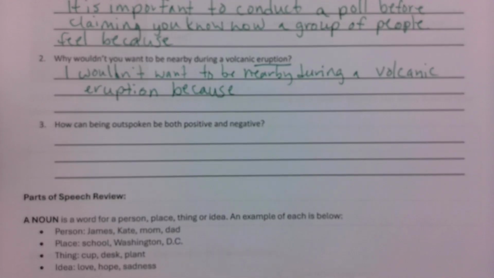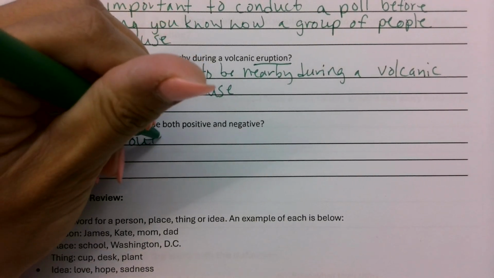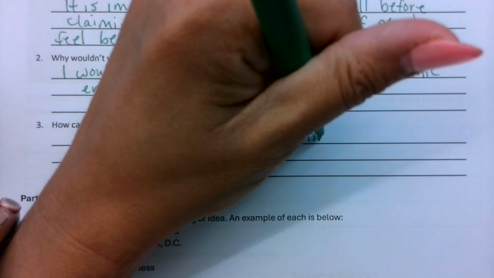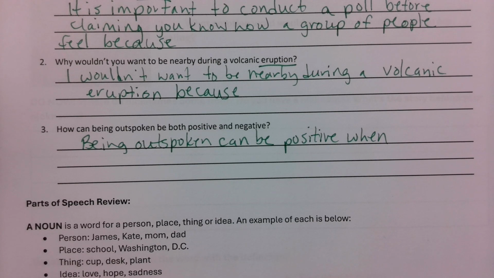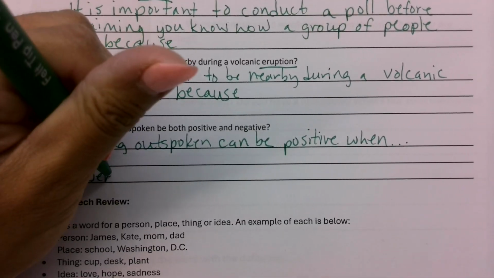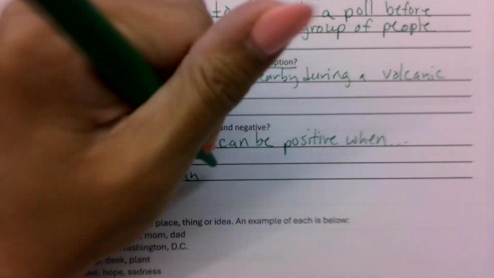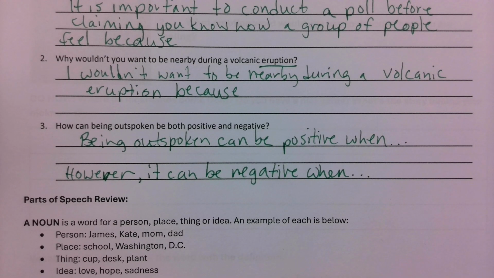How can being outspoken be both positive and negative? So for this one, you should have actually 2 sentences. Being outspoken can be positive when, and then I want you to answer that. And then in contrast is negative. So to say your next sentence, fill that out, and then your next sentence starter, I want you to use either however or on the other hand. So however, it can be negative when, and we're using however because this is a contrast with positive, right? So on the other hand, it can be negative when. However, it can be negative when.